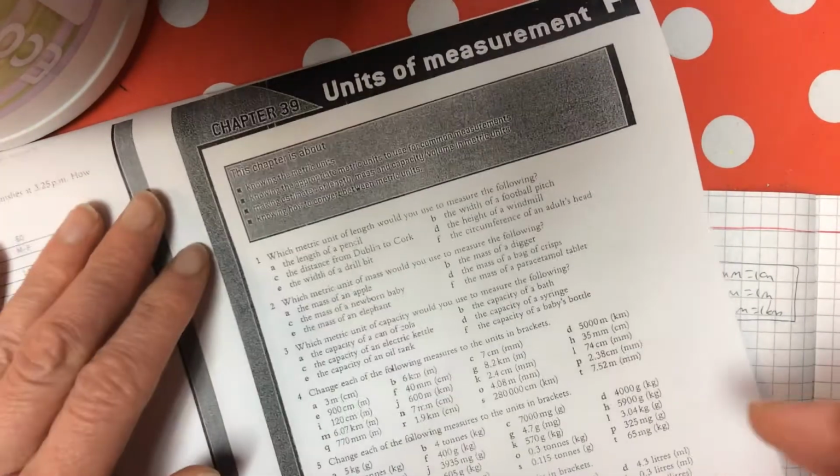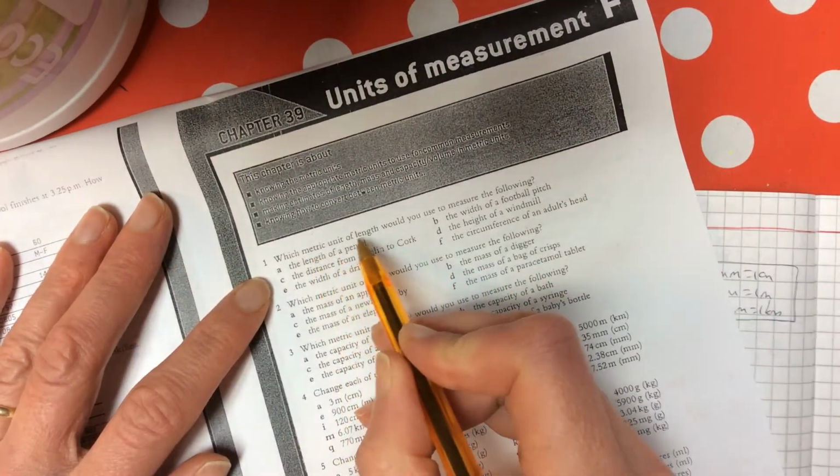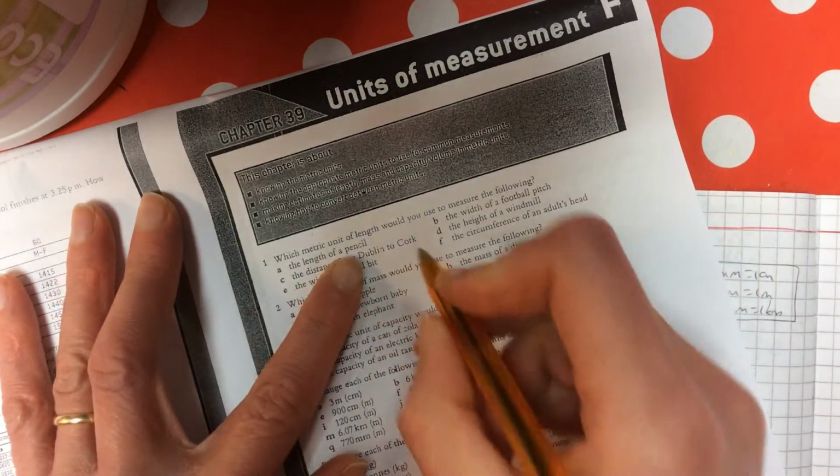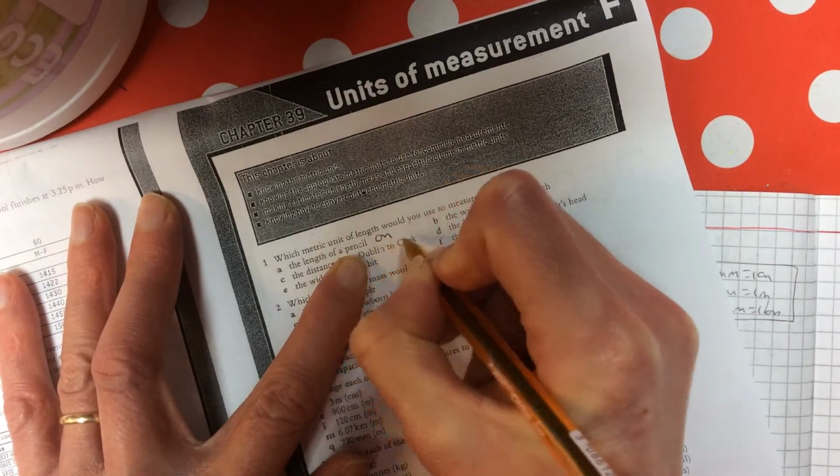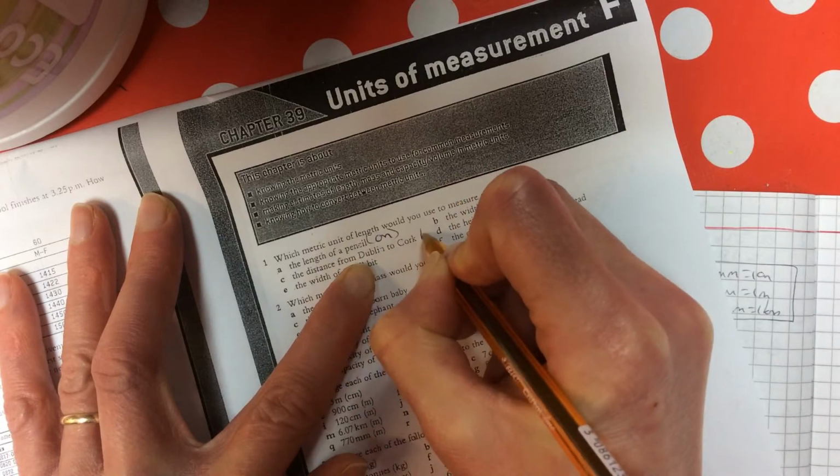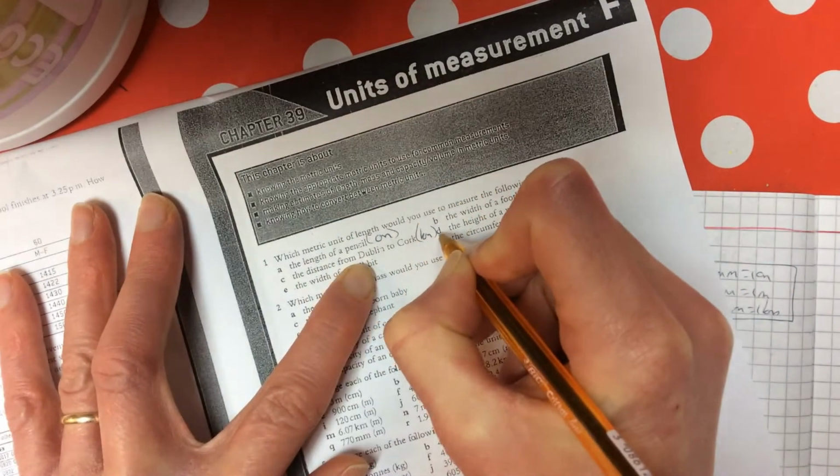Okay, I'll just run through these answers with you. Which metric measure of length would you use for the following? Length of a pencil, centimetres. The distance from Dublin to Cork, kilometres, not miles, because that would be imperial.